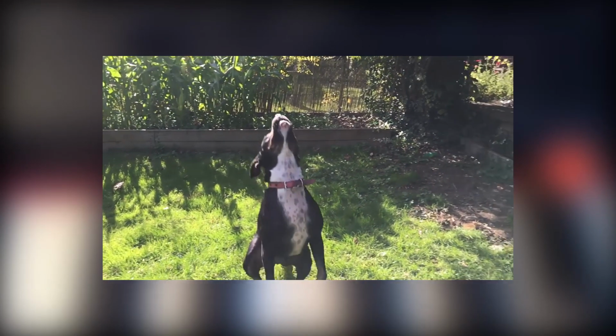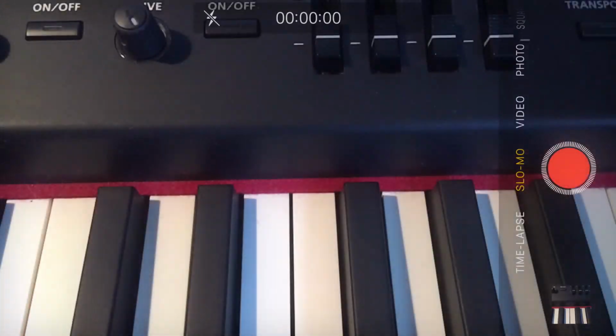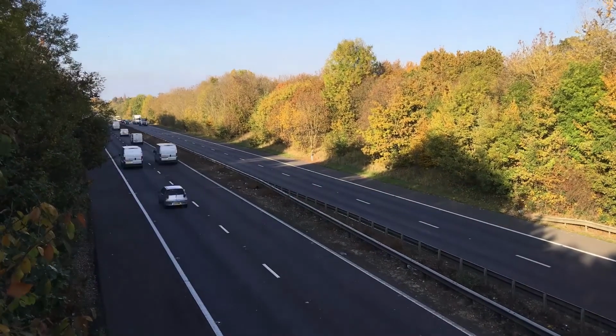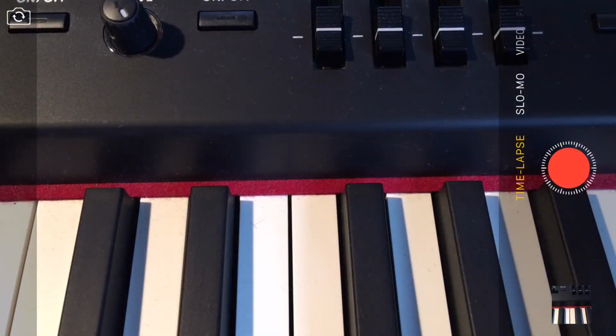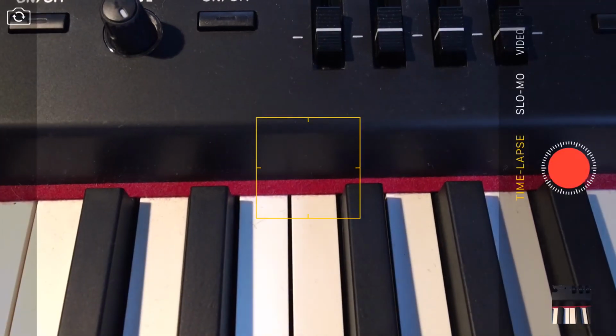Slow-mo is the next mode, allowing you to record slow motion video at different frame rates, creating some very cool effects. The final mode is time-lapse. It's pretty much the opposite of slow motion. It condenses a longer period of time down to a few seconds. Again, a very cool effect. Both slow-mo and time-lapse support manual focus and exposure. Slow-mo allows you to take photos whilst filming, whereas time-lapse doesn't.